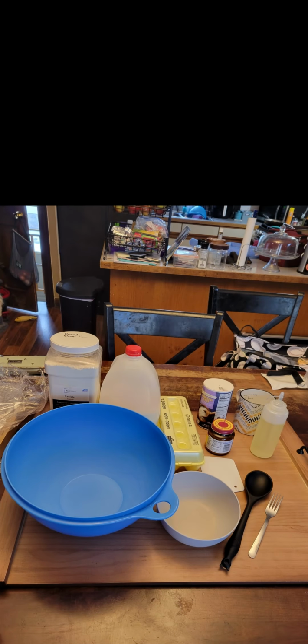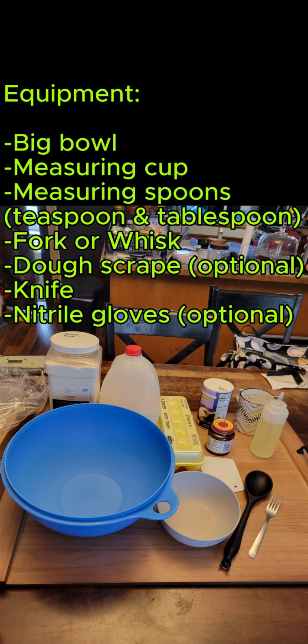Alright, let's gather our supplies. We will need a big bowl, measuring cups, measuring spoons, especially a teaspoon or a tablespoon, a fork or a whisk, dough scraper, a knife or some gloves as well.